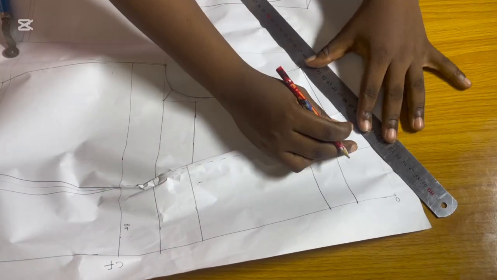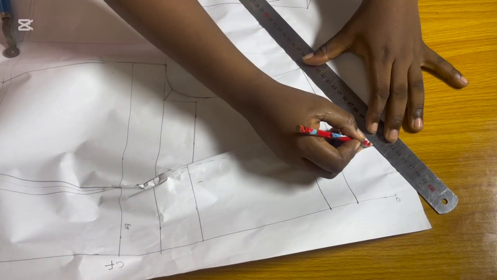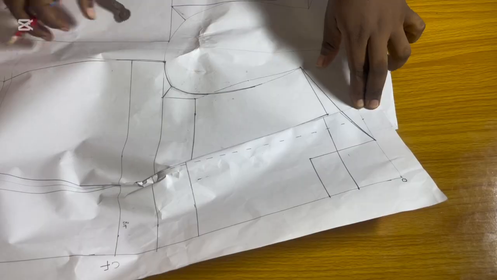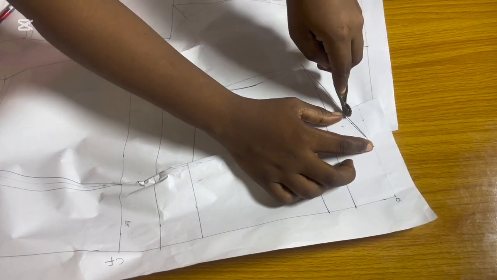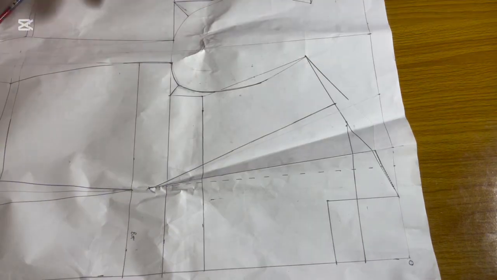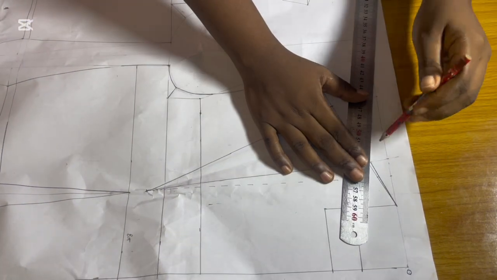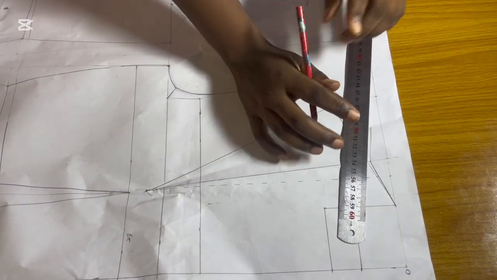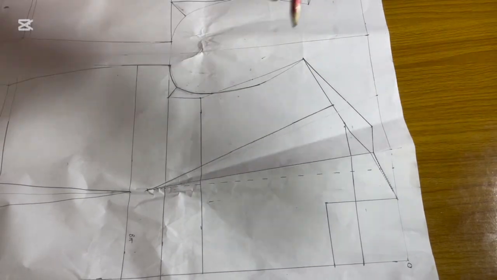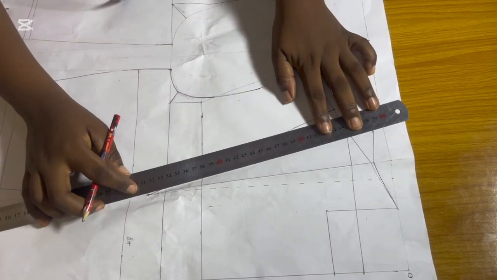I will use my ruler to draw a straight line so that it's going to connect back to the shoulder line there. Okay? So right now I'm going to use my tracing wheel to trace out these parts. After I'm done doing that, I'll open it up. I'm going to trace the dotted line with my ruler. Then I'll also create a line in the middle.